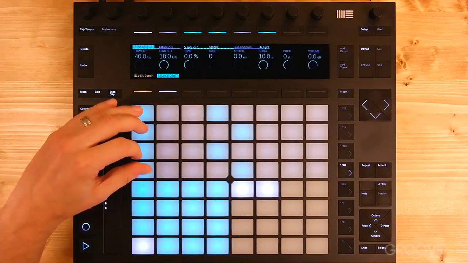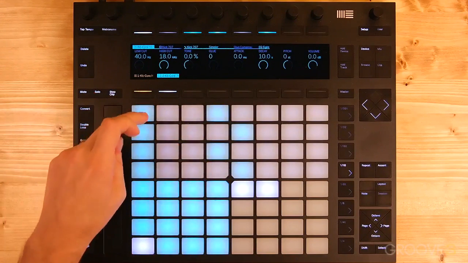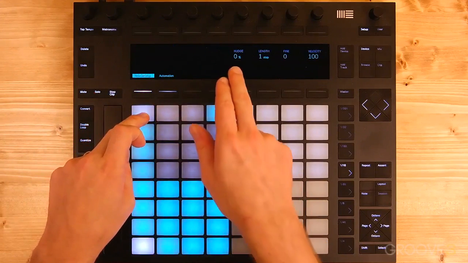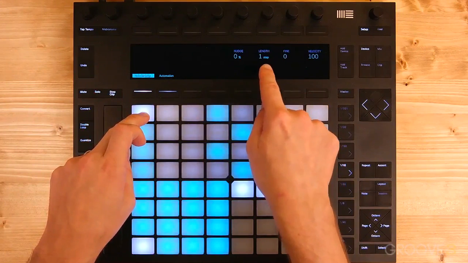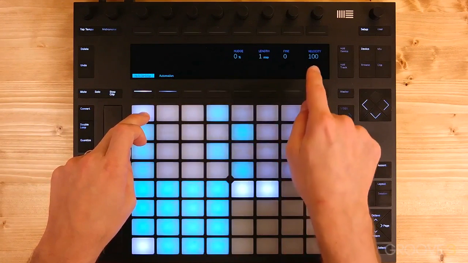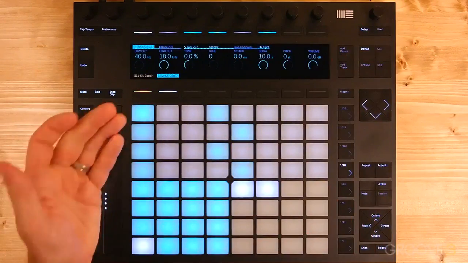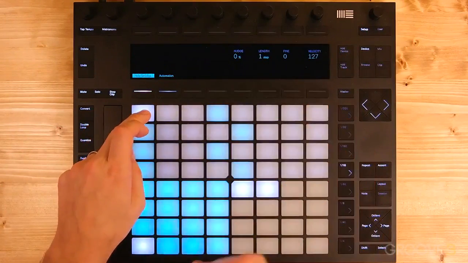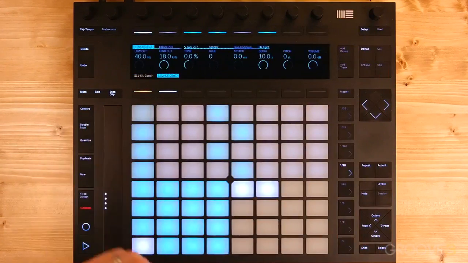Now I can also modify these notes in my sequence. Let's say I want this note to be longer, or I want the velocity to be different. What I can do is hold a pad, and I can nudge it in time, change its length. I can also change the velocity. So now that note is a little bit brighter because the velocity is higher. If I turn down the velocity, it's a little bit dimmer.